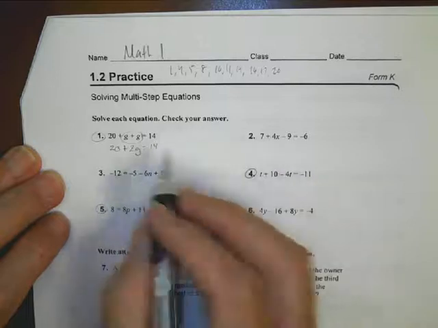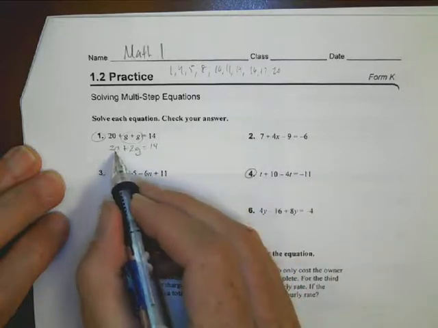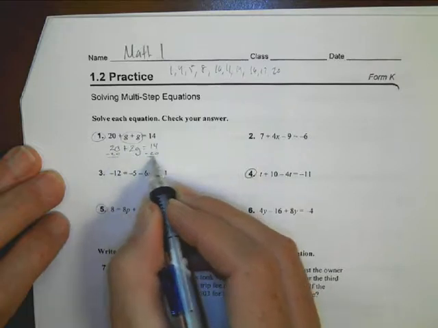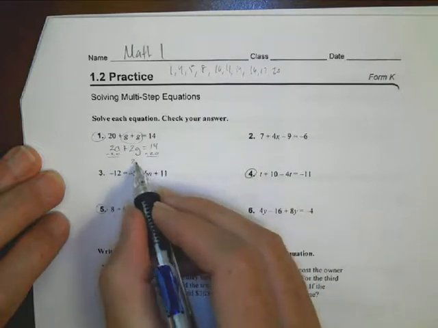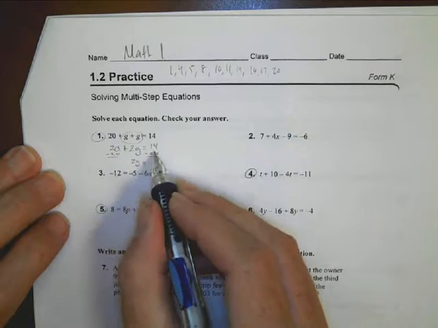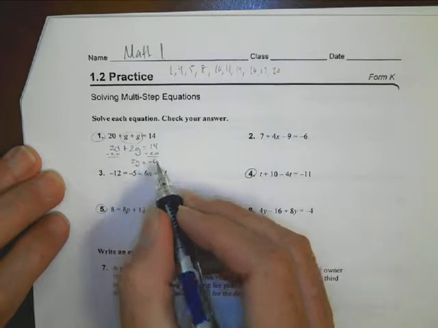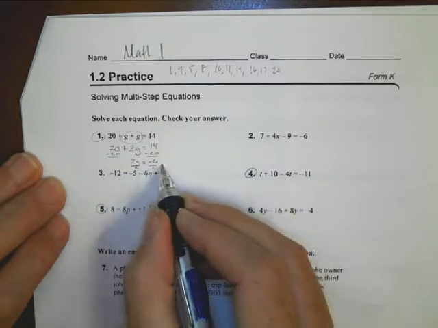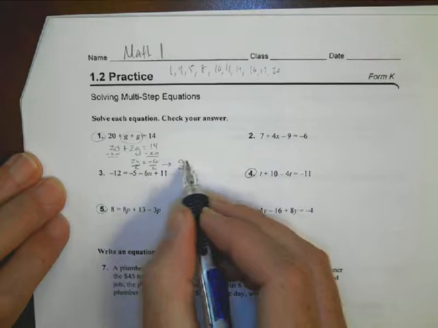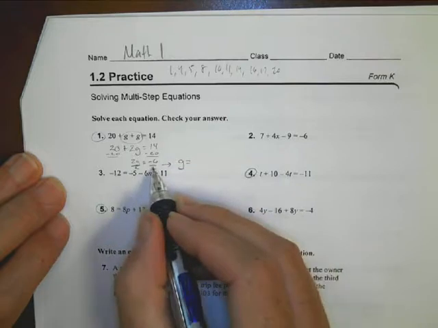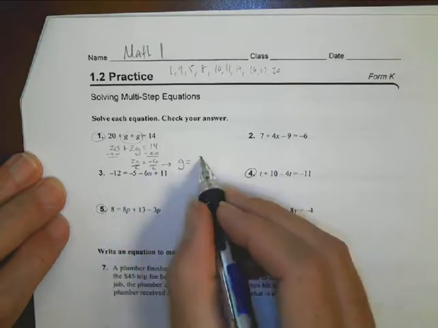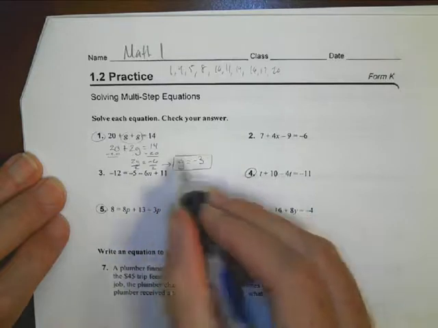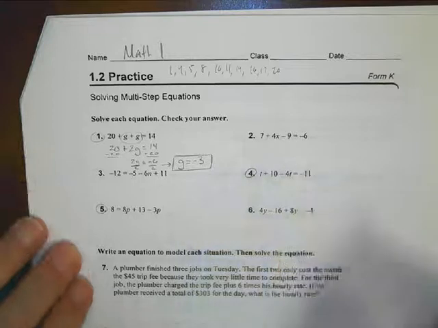I can then move this 20 to the other side by subtracting 20 from both sides. So I'll do that as such, which gives me now 2g equals 14 minus 20, which is negative 6. To get the g by itself, I'll divide both sides by 2. And g then now equals negative 6 divided by 2. 6 divided by 2 is 3, and a negative divided by positive is still a negative, so I get g equals negative 3. Let's look at number 4.